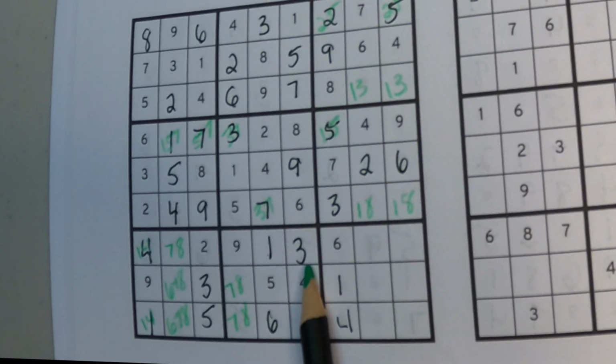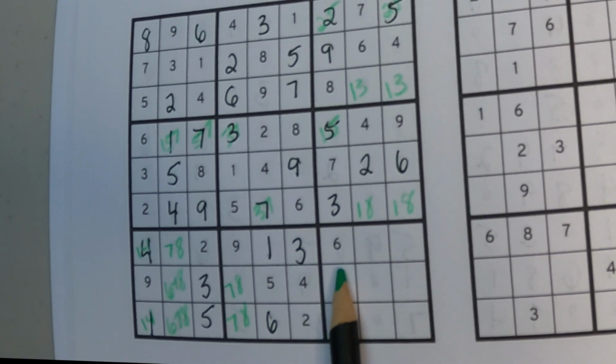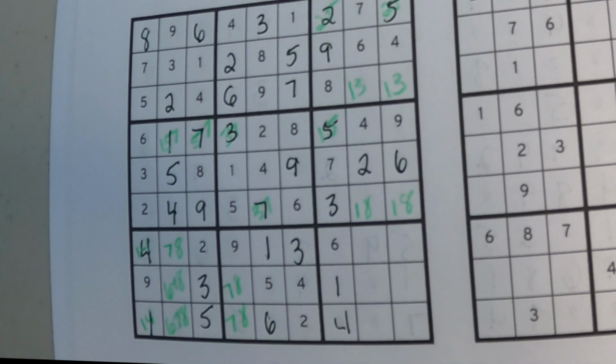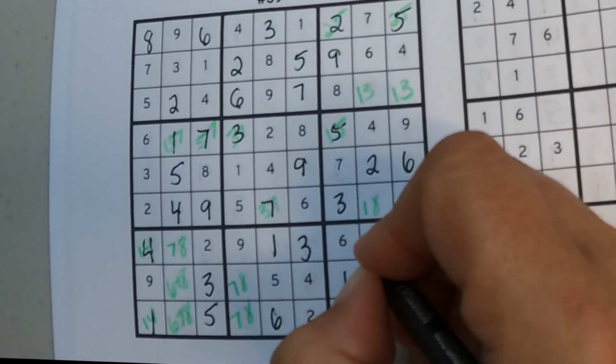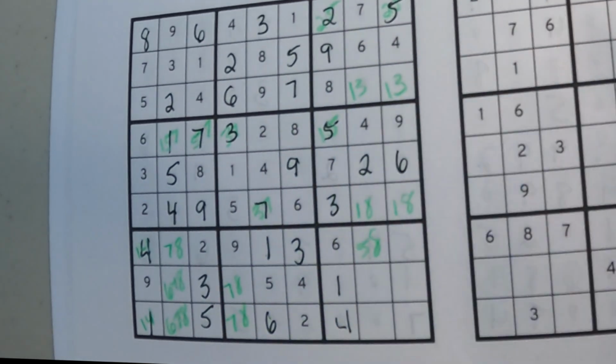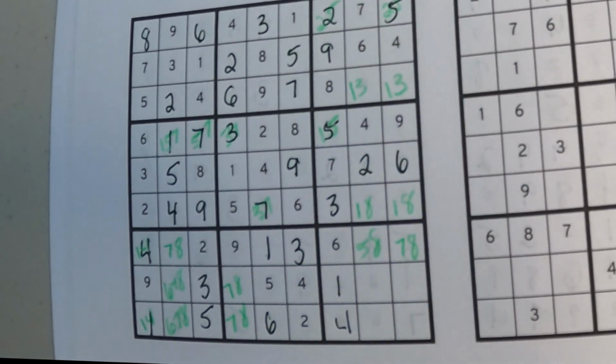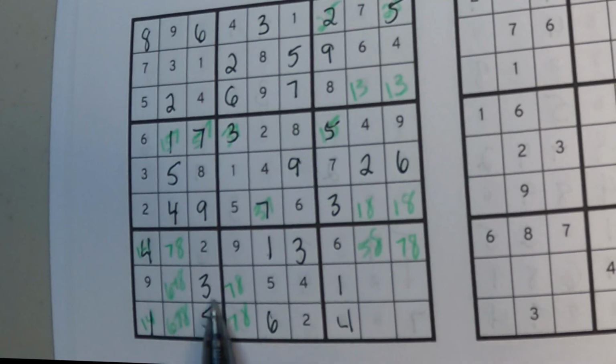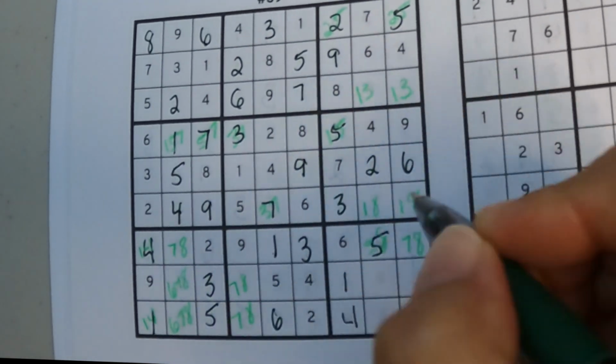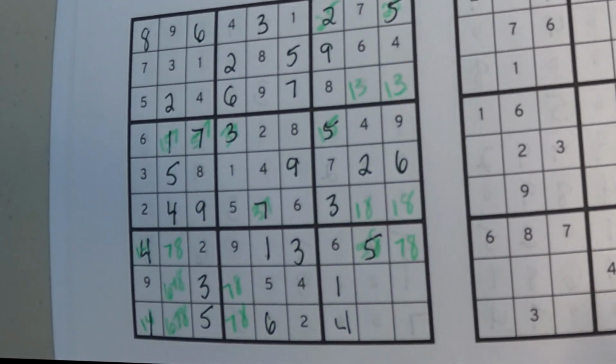For this row, we're missing 5, 7, and 8. We've got a 7 here, so 5, 8. 5 here, so 7, 8. That means the only place the 5 can be in that row is here.